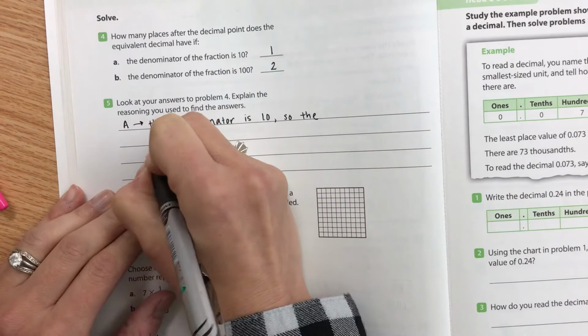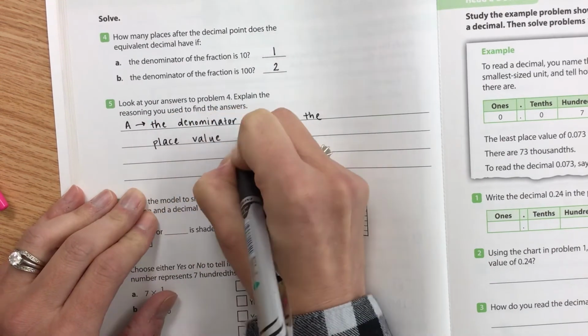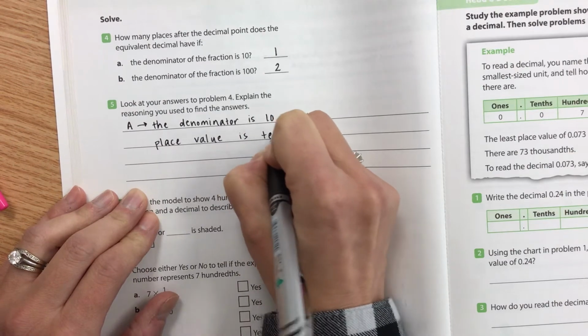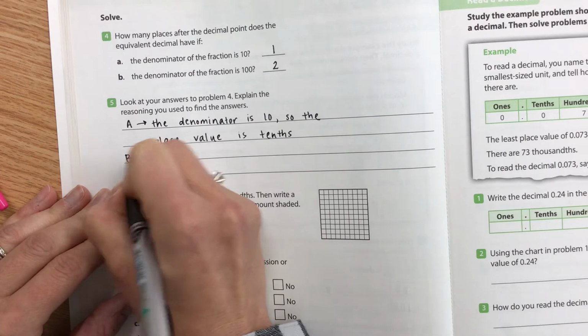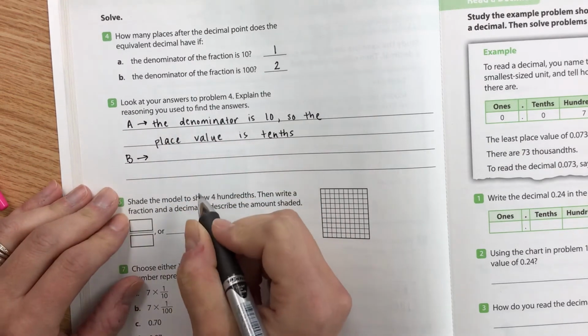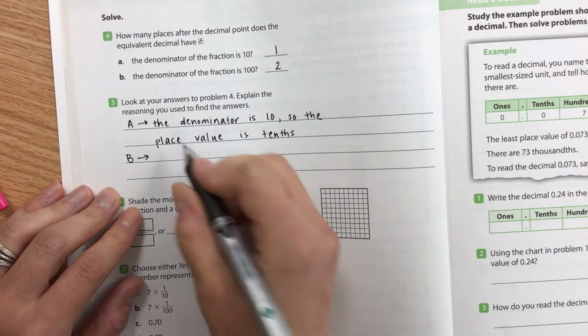So the place value is tenths. For letter B, the denominator is 100. So the place value is hundredths.